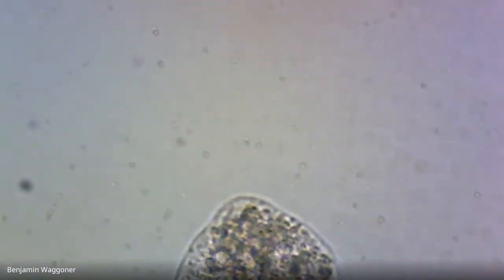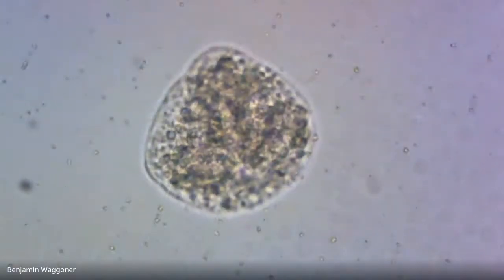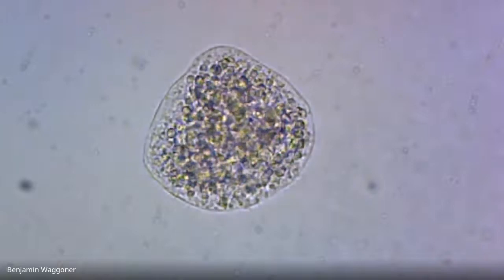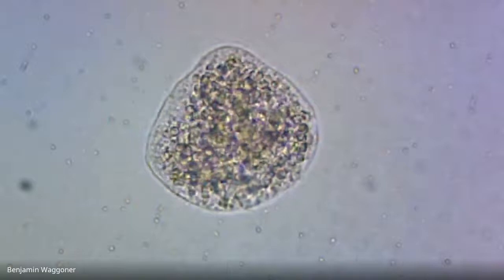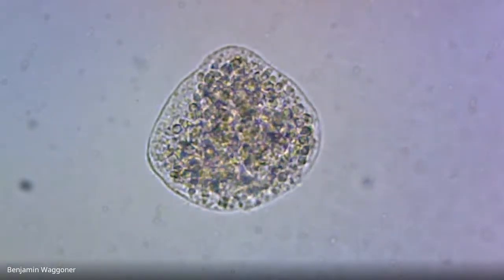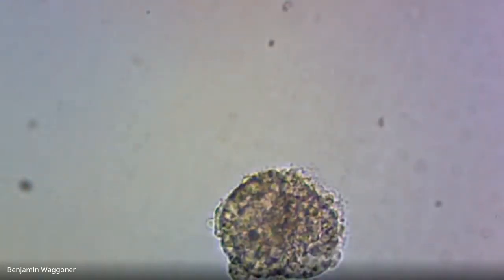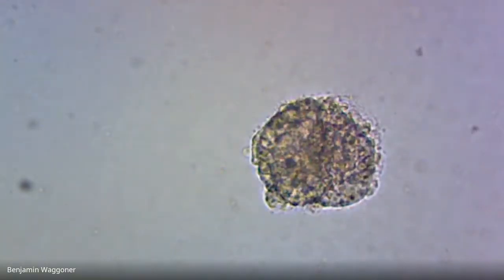I don't know what we can count this one as. He's not covered in bacteria. He's just kind of sitting there lumpy. So, yeah, I'd call this one just generally abnormal because I can't see a gut. Yeah, ditto for that one.